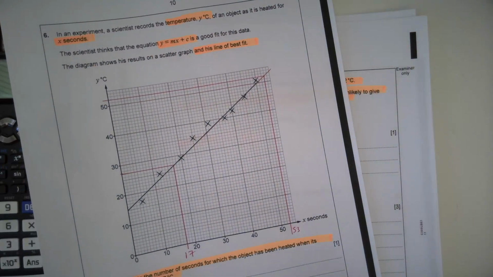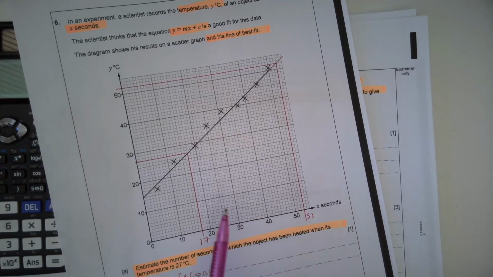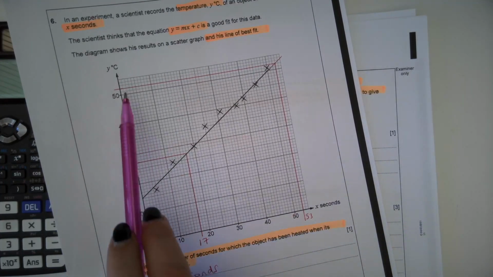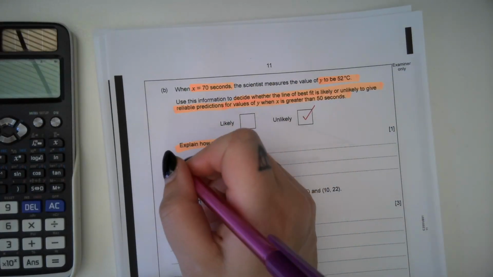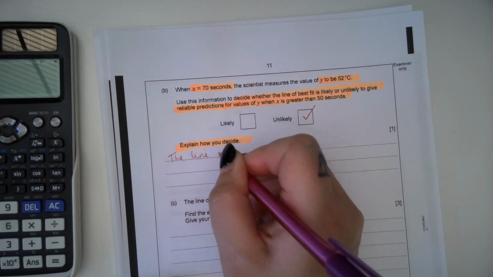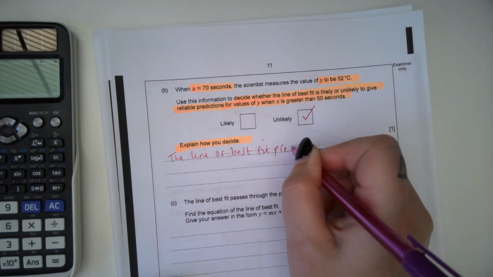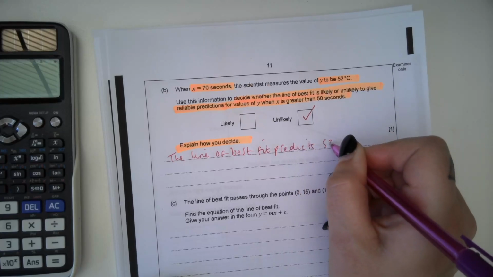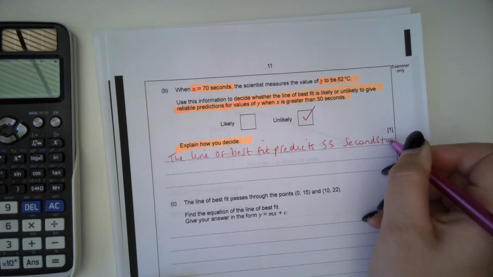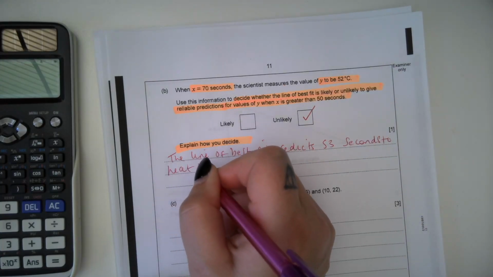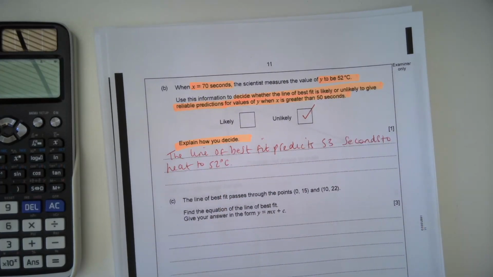And I'm just going to state what I've said, that the line of best fit predicts 53 seconds for 52 degrees Celsius, okay? So the line of best fit, there we go.